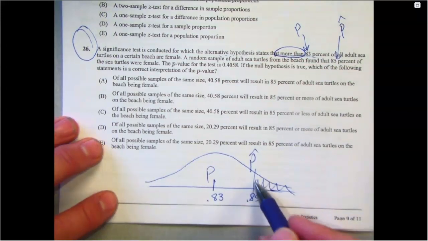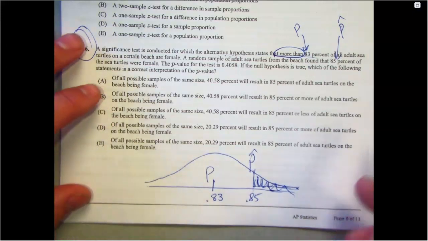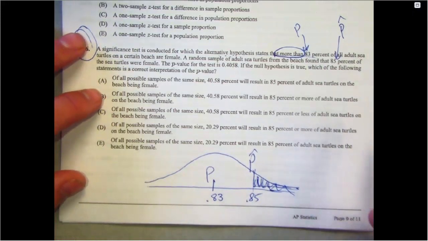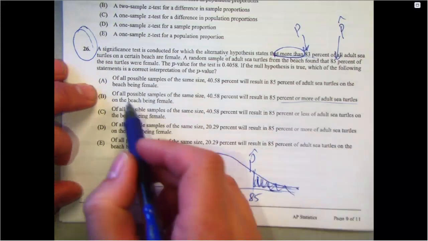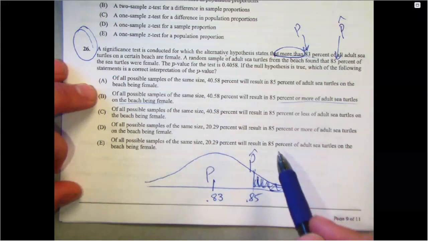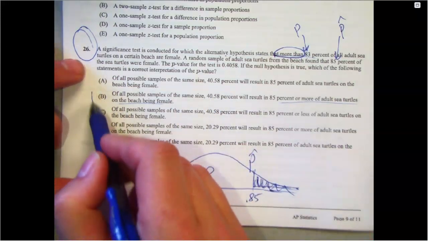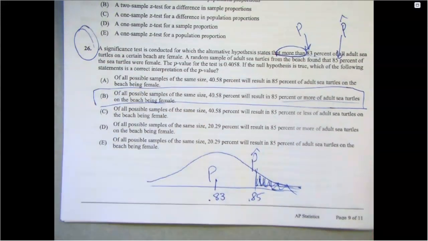And so I want to describe this area, basically. So if I look at B, it has the 85% or more part, but wait, no, B's right. Sorry. B has the 85% or more part and the p-value. That's correct. So B is right. How many had B?